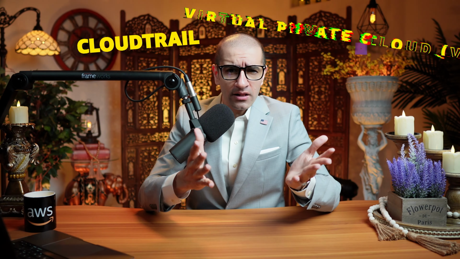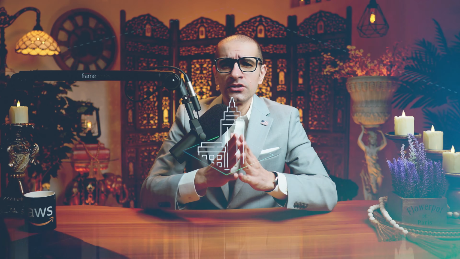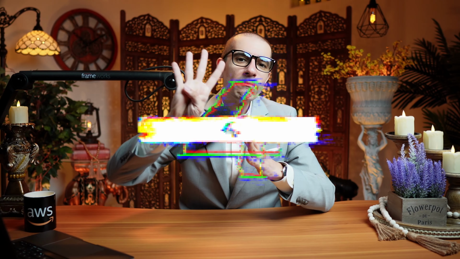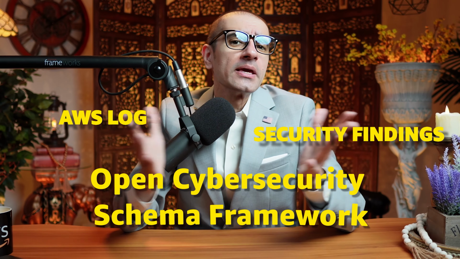Number 3, within AWS, the Security Lake automatically collects logs for services such as CloudTrail, VPC, Route 53, S3, and Lambda. The security findings are collected through the AWS Security Hub for services such as AWS Config, Firewall Manager, AWS Health, and more.